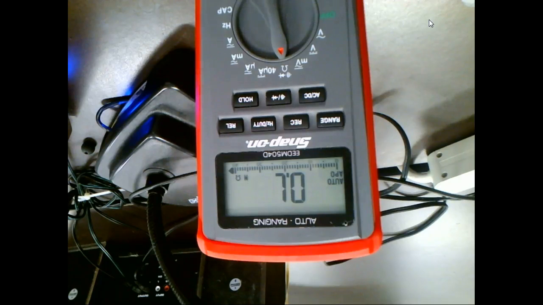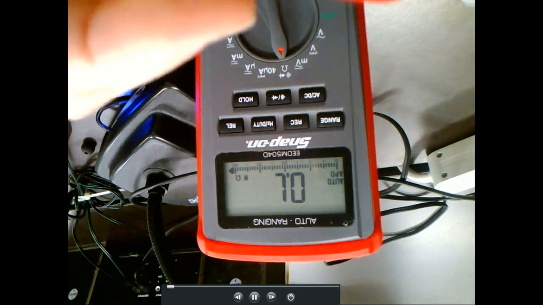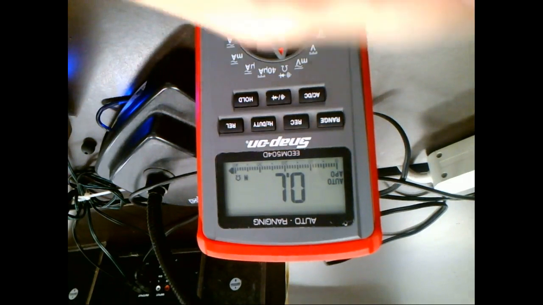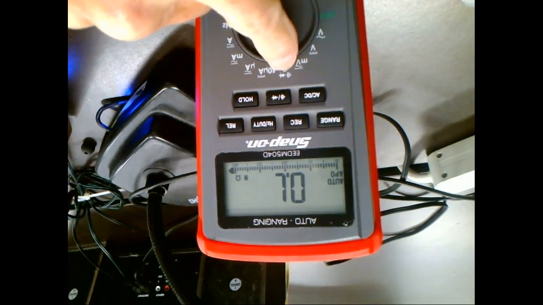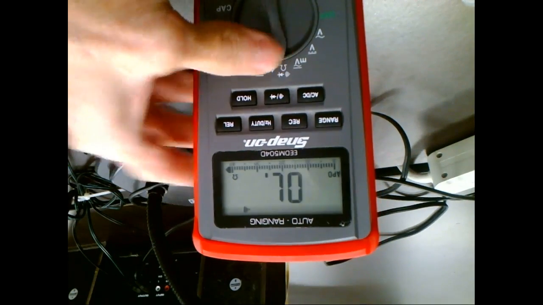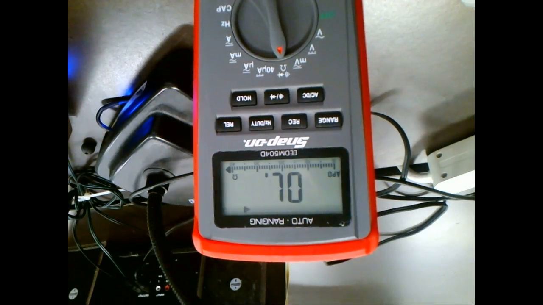So what I'm going to do is take my black lead and put it on one end of my reed switch, and I've got my meter set to ohms. I'm going to put it on continuity. So if we touch the leads together, it beeps. That means we've got continuity.